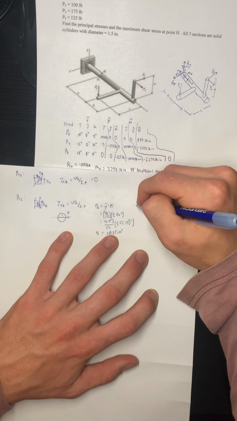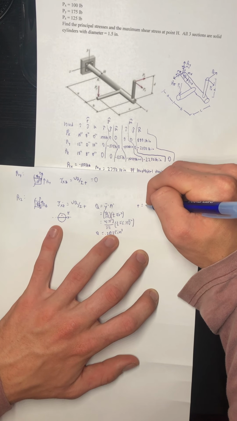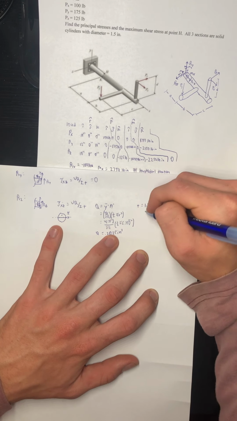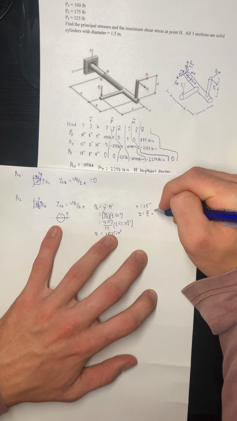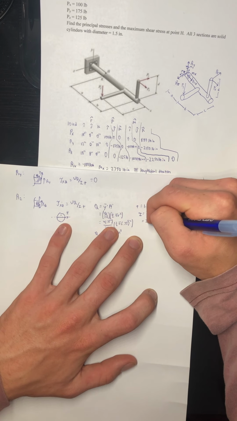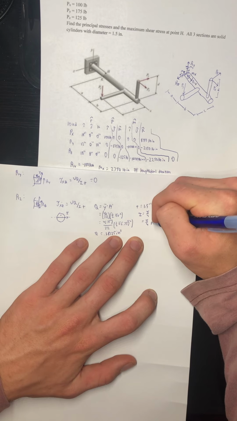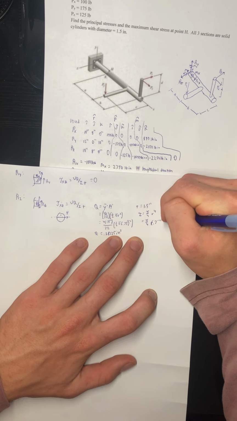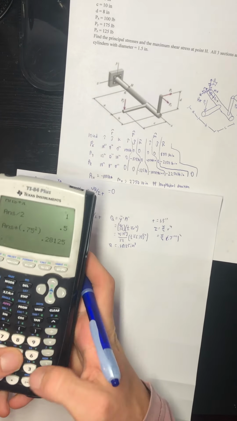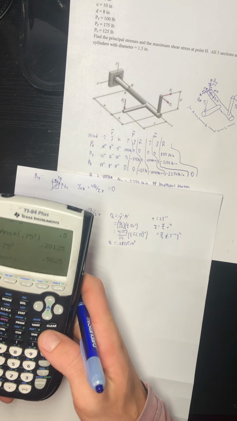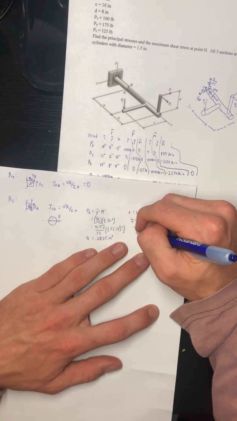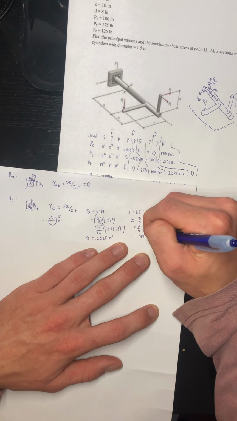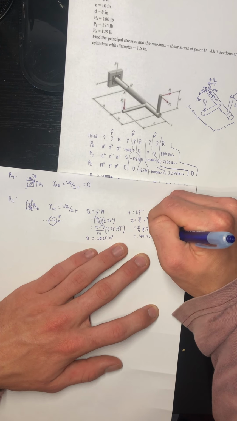All right, our T is our thickness, which is just going to be equal to the diameter, that's 1.5 inches, and our inertia is going to be equal to pi over 4 r to the 4th. 0.75 inches raised to the 4th. 0.75 raised 4 times pi divided by 4 is 0.4417 inches to the 4th.